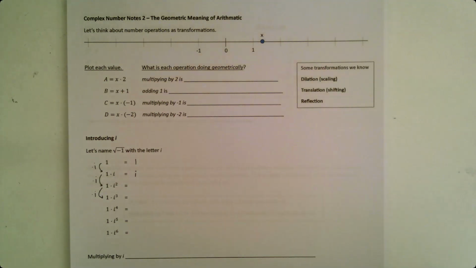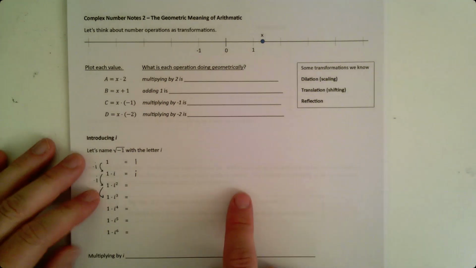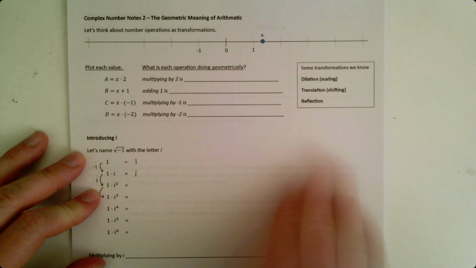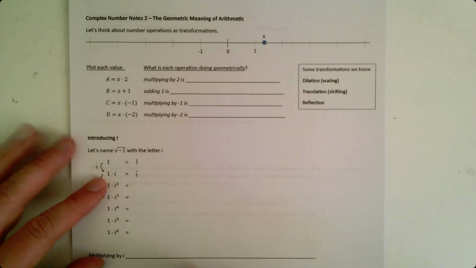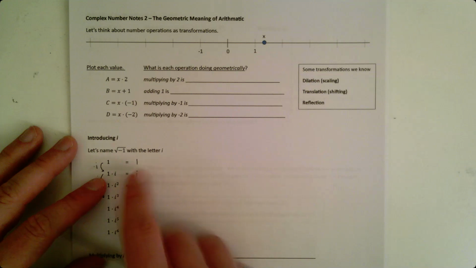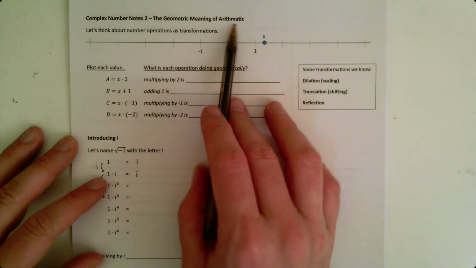Hi everybody. The main goal of this video is to talk about how you think about the geometry of complex multiplication. So in other words, when I multiply by a complex number, how do you figure out geometrically where the result is? So before we do stuff with complex numbers, let's talk about the geometric meaning of just regular old real numbers.